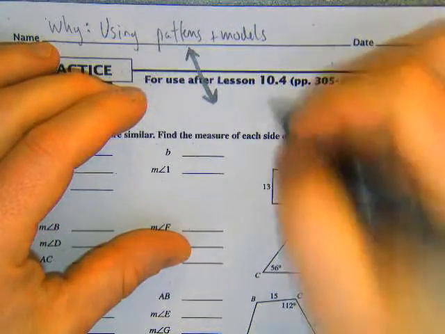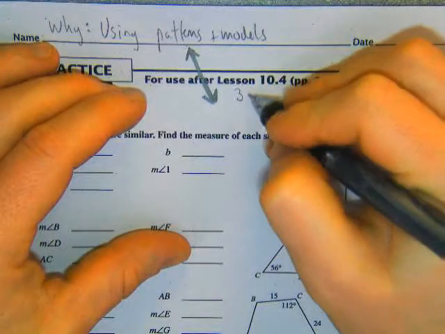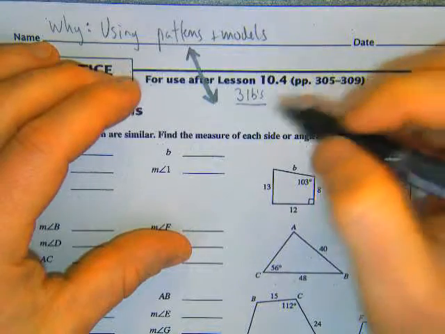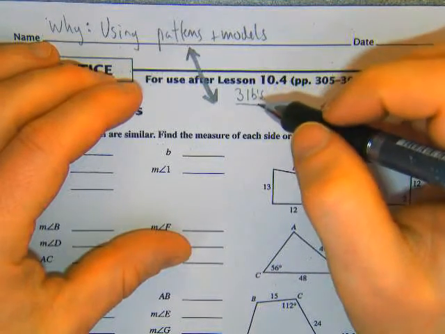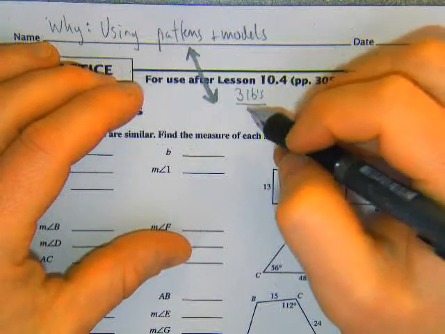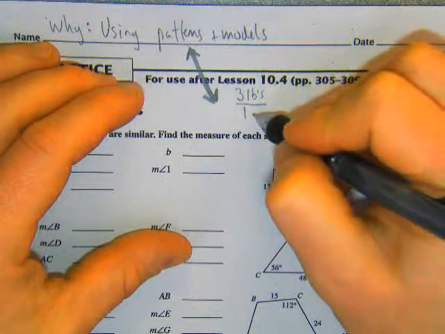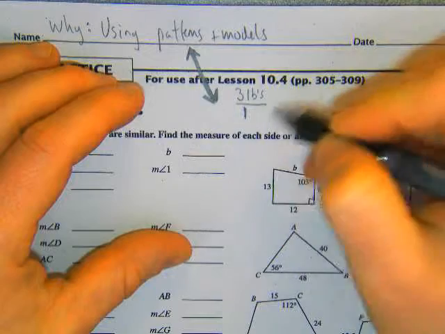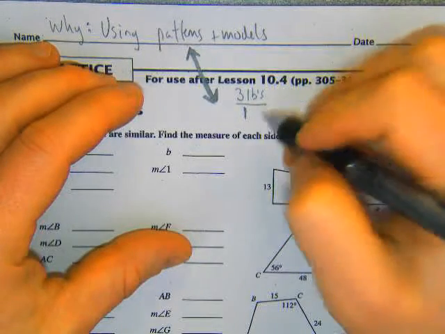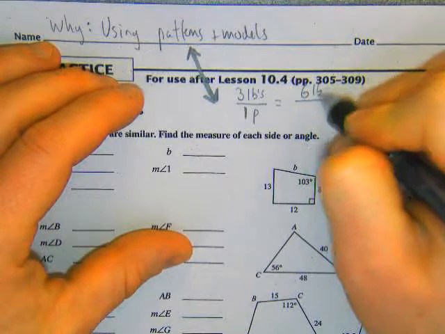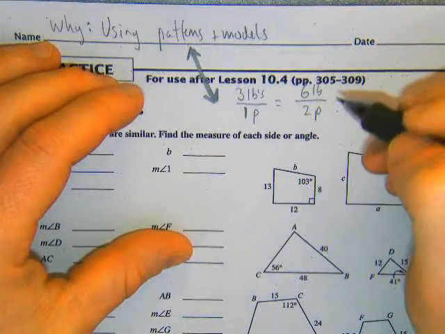If you need 3 lbs of meat for a mostaccioli or some kind of pasta dish for one portion, you'll need 6 lbs for 2 portions.